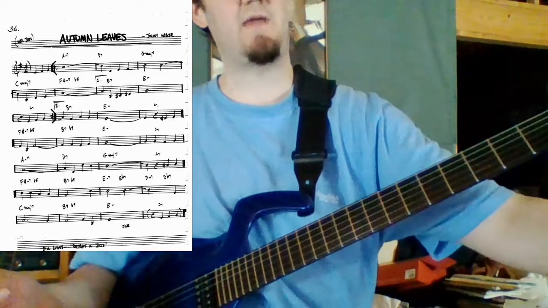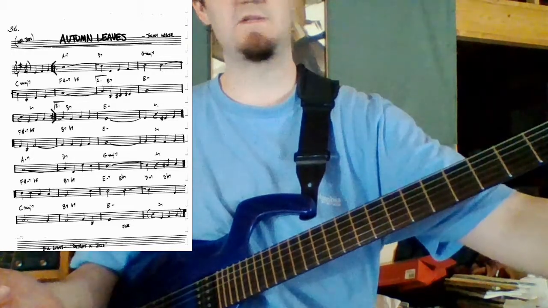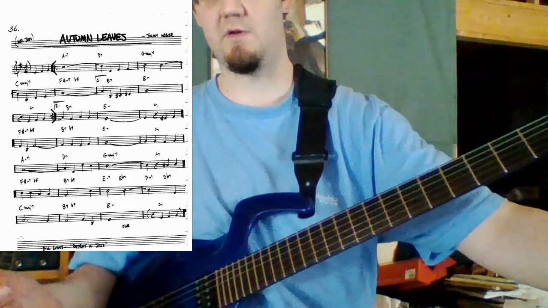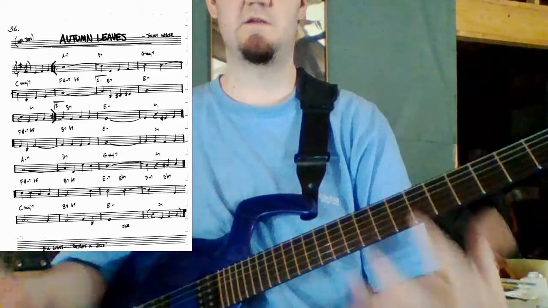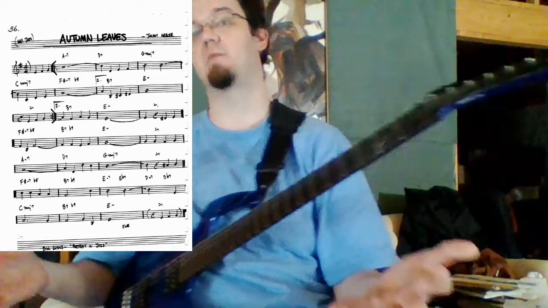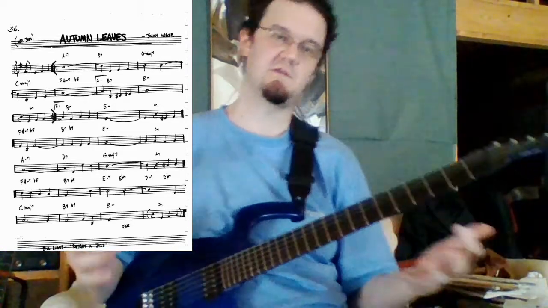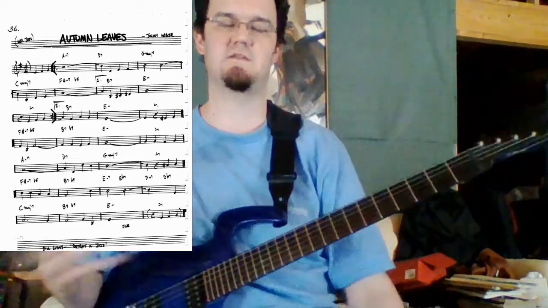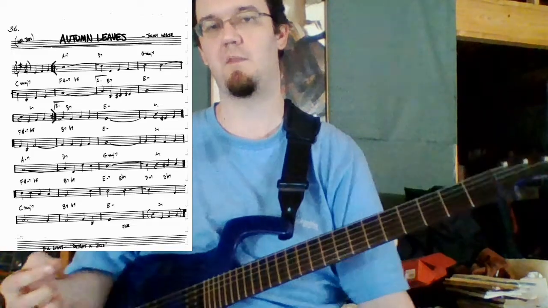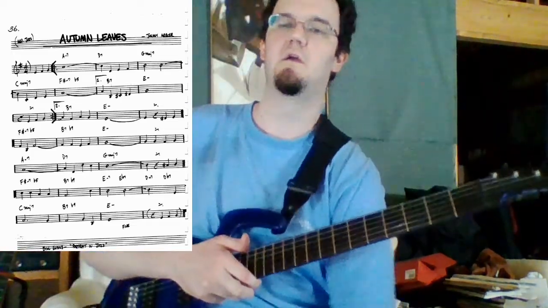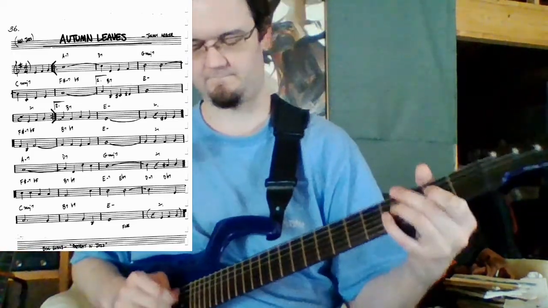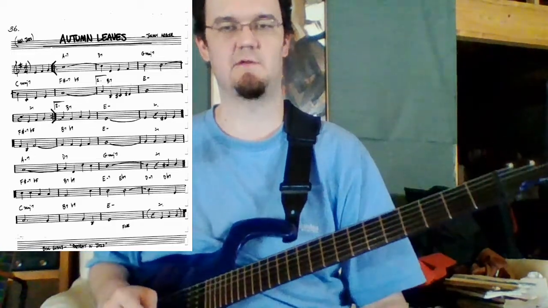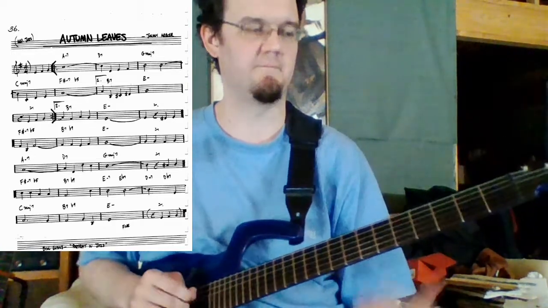Now when we get here, where the first ending came, what's under the bracket 1, we're going to skip that entirely and go to the second ending, which is the bracket with the number 2. This is done really commonly in sheet music to save us from having to write the entire melody or an entire section out again if only one thing is substantially different. In this case, it's just that little tag at the very end of the melody.